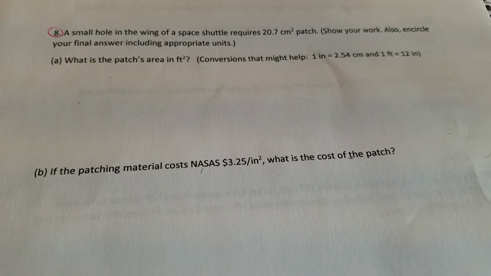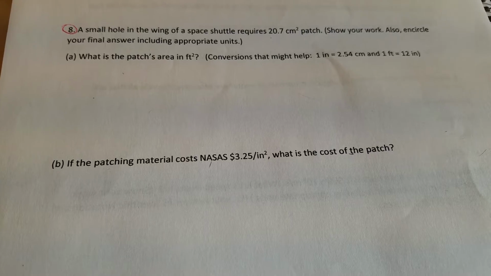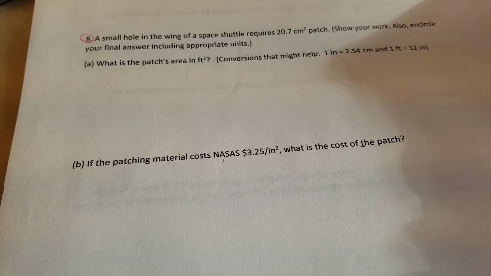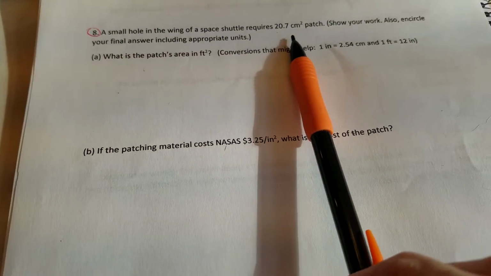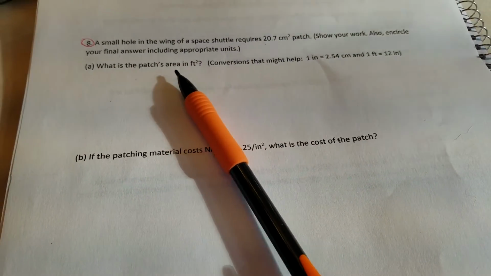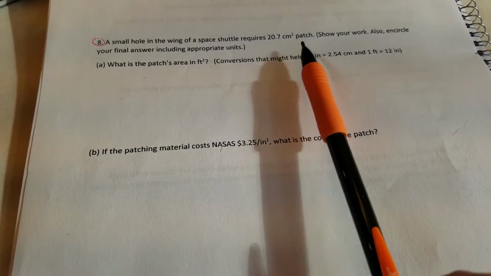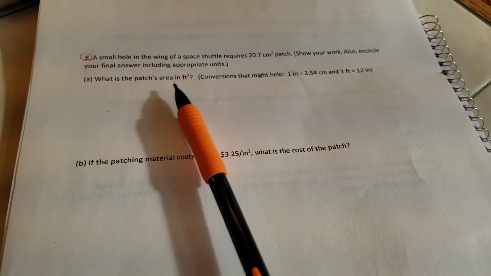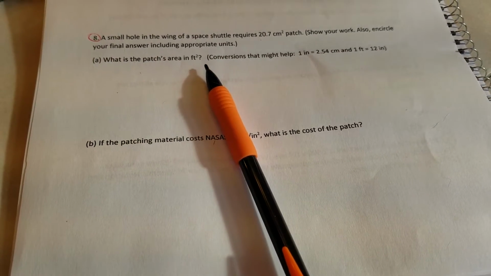Number 8. On this problem, we are looking at an area because we have a centimeter squared patch. So we have a small hole in the wing of the space shuttle that requires a 20.7 centimeters squared patch, and we want to convert this. It says, what is the patch's area in feet squared?